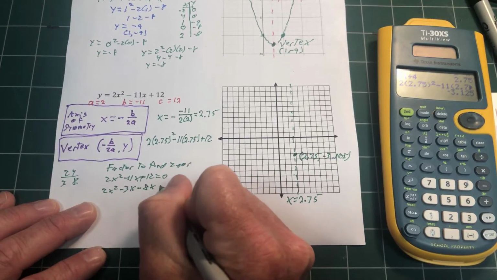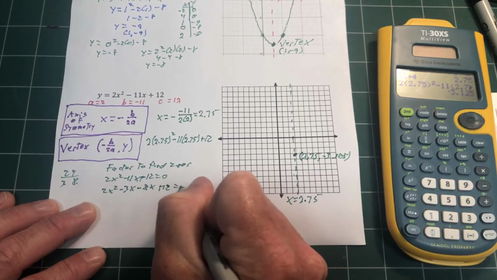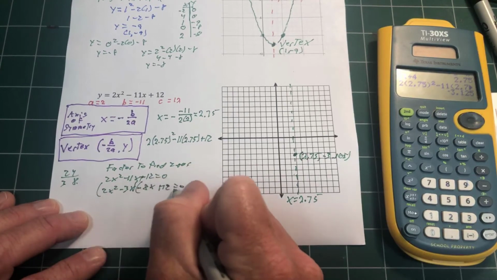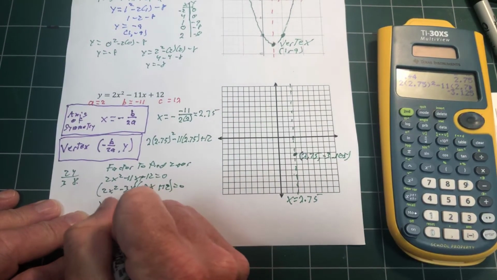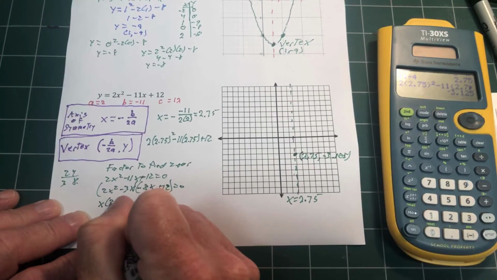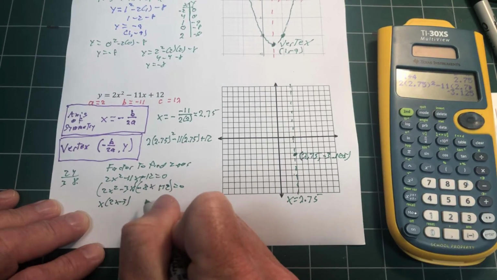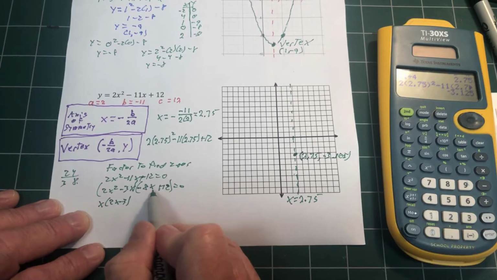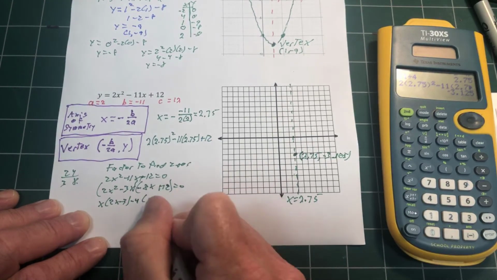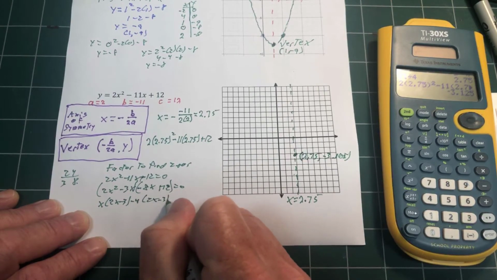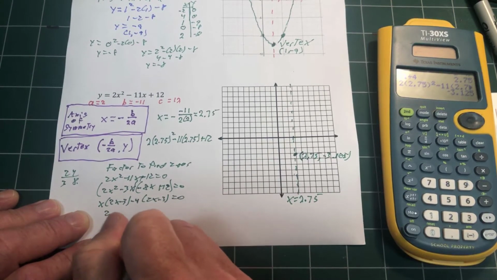Factor by grouping. I split the middle. Greatest common factor of this first one is x, so x outside of 2x minus 3. And I'm going to factor out a negative 4. Negative 4 outside of 2x minus 3 equals 0. So 2x minus 3, my common binomial, times x minus 4 equals 0.